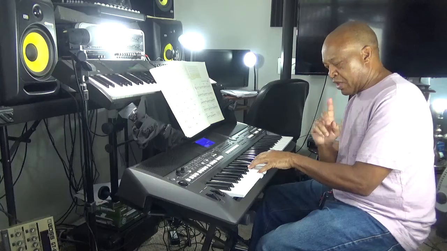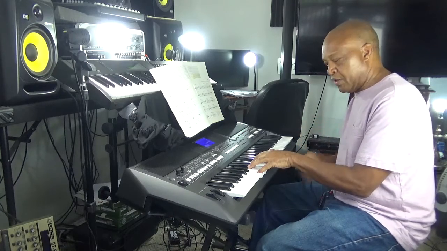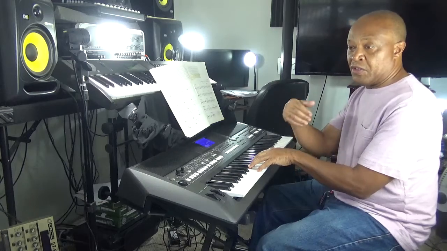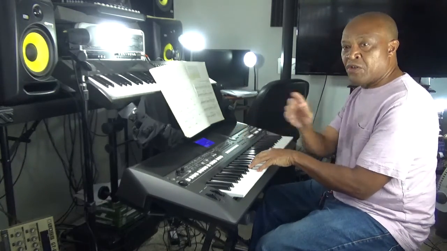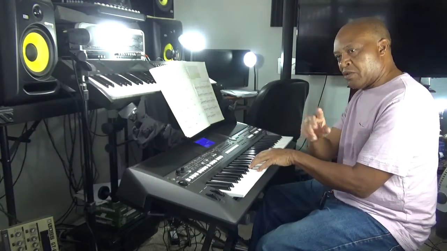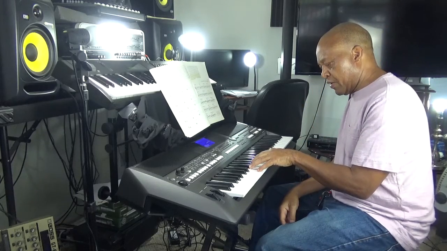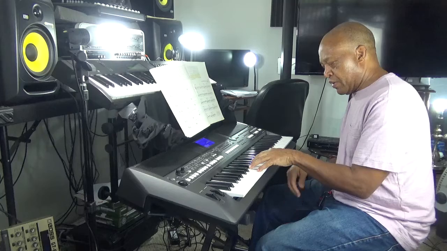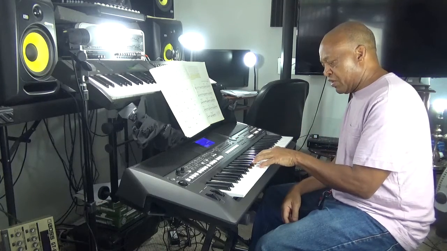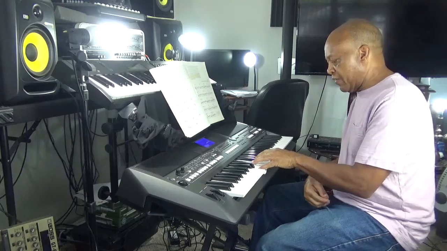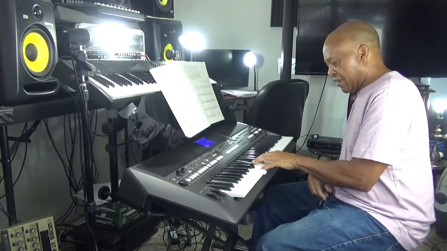Now we're going to play the second inversion of the C dominant 7th chord. We're going to start on the 5th note, G. Don't forget your B flat.